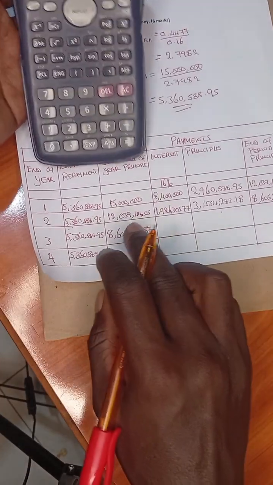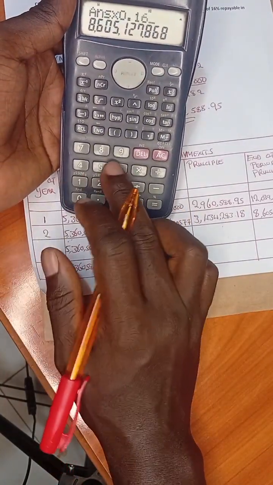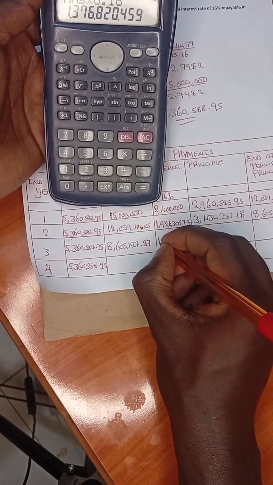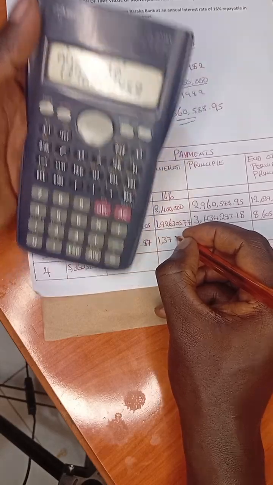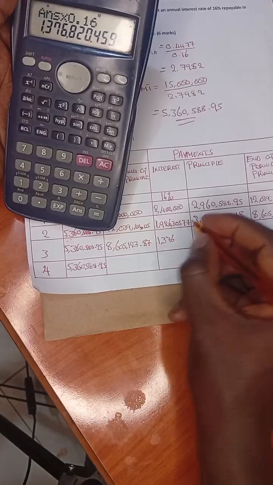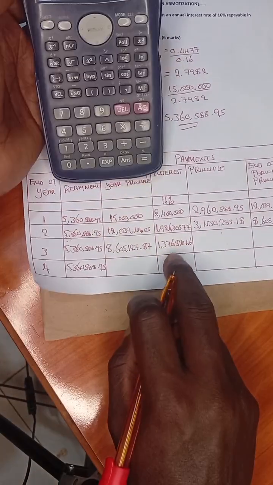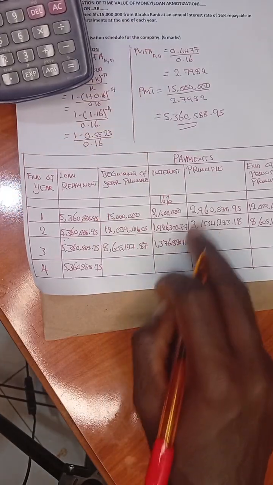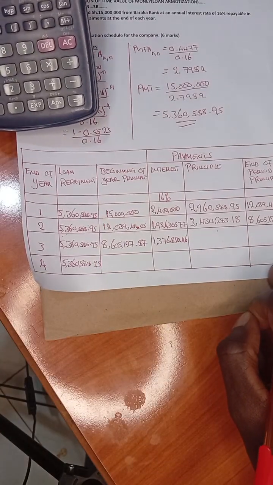8,605,127.87. Again, this principal, you subject it to 16%, 0.16. You get 1,376,820.46. Now this is the interest in year 3. And remember, this amount should be distributed until, by the time we reach the end, it should be 0.